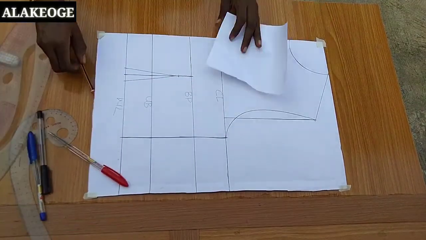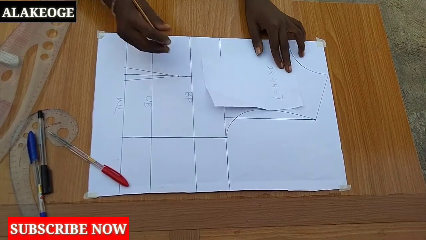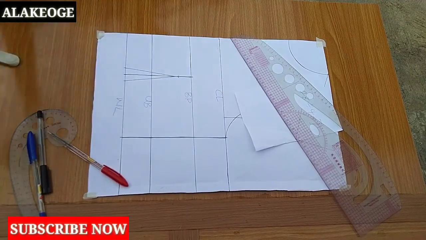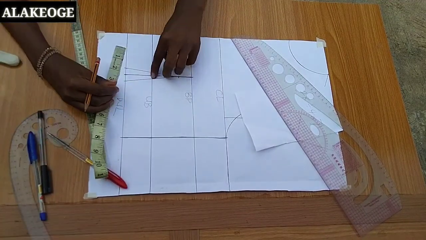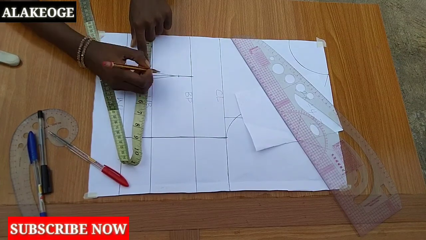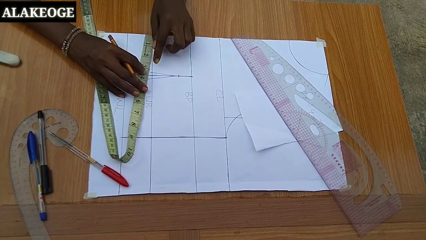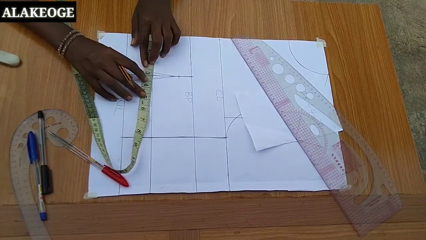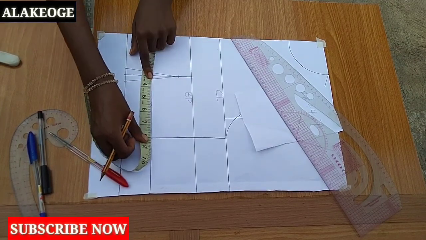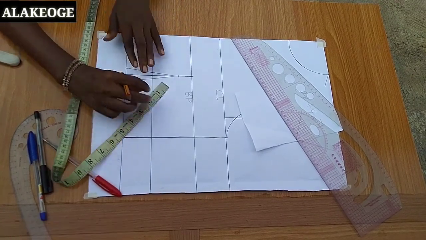So the next thing is to take my hip measurement divided by 4. My hip is 28. So 28 divided by 4 equals 7. That means I'm supposed to have 7 inches there. So I'm just going to measure what I have there away from where we've taken in from the dart. So I'm just going to measure what I have left there. And I have 8 inches left. So instead of having 7 inches, I have 8 inches.